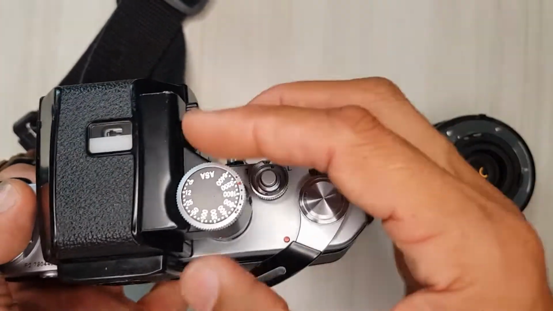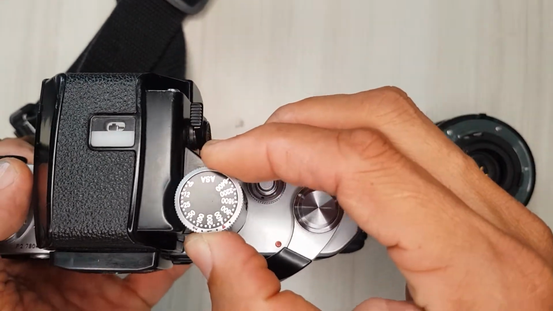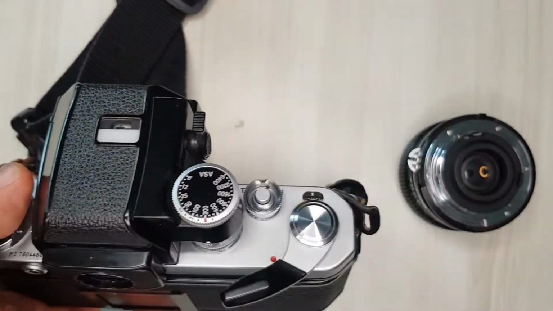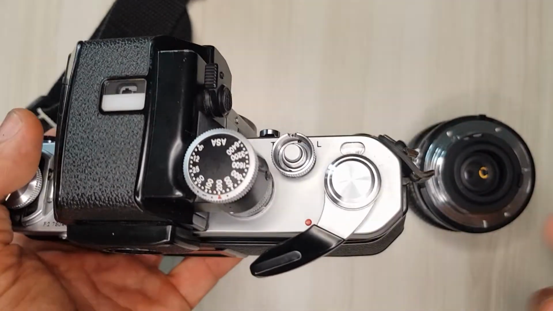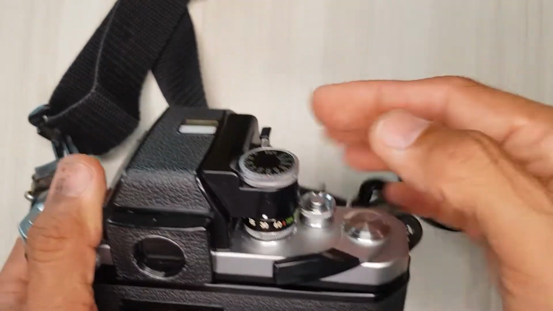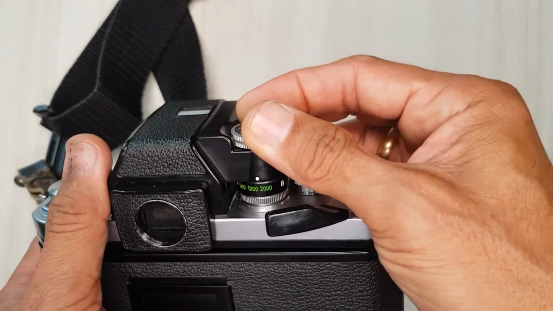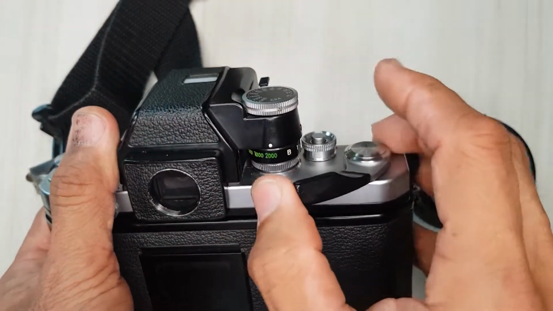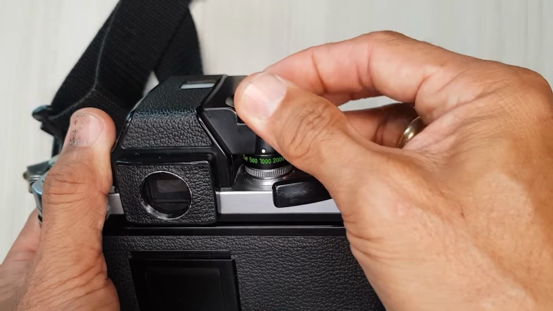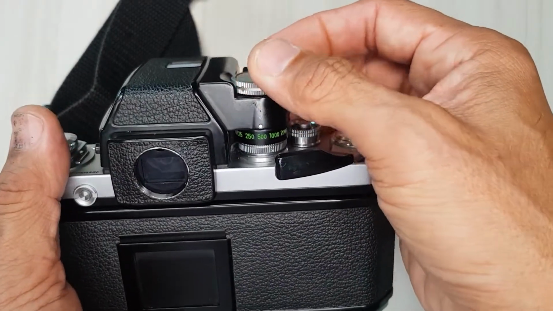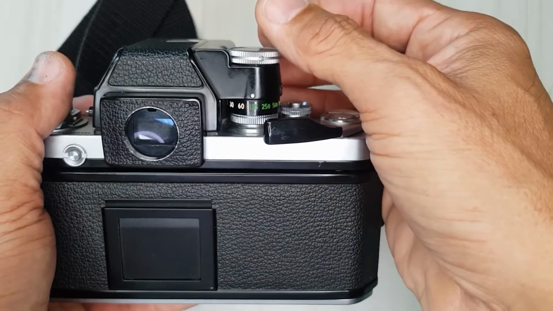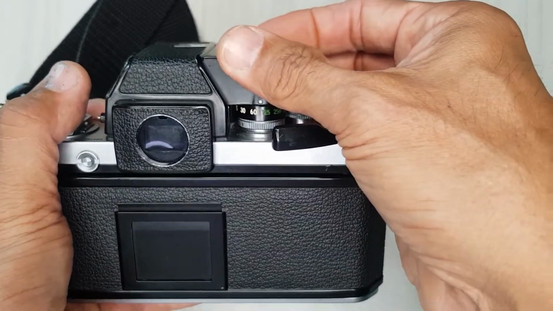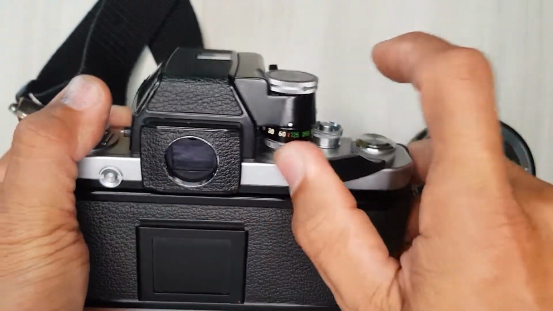But this one, basic film would be 400 or 200. So let's set this to 200. That's the basic film speed we have in the market. So this is shutter speed. This is the fastest one: 1/2000 per second, 1/1000 per second, 1/500 per second, 1/250 per second, 1/125 per second. This one is for your flash, for the synchronization of the flash.